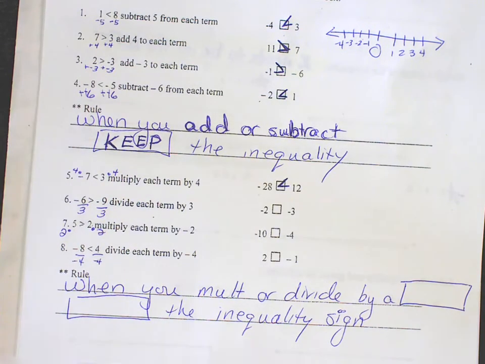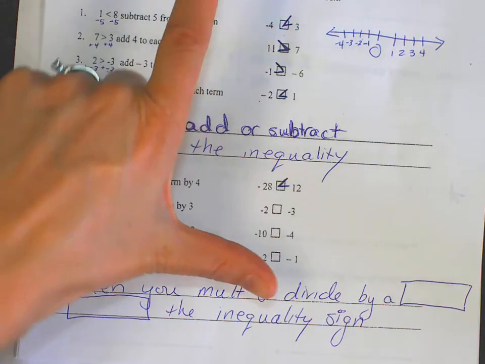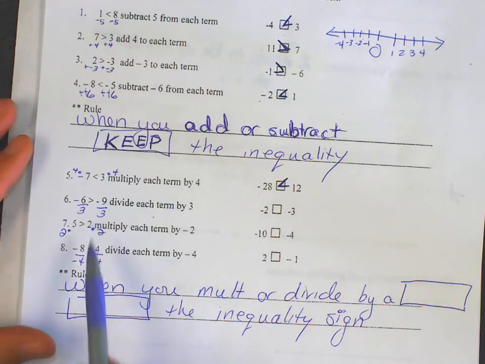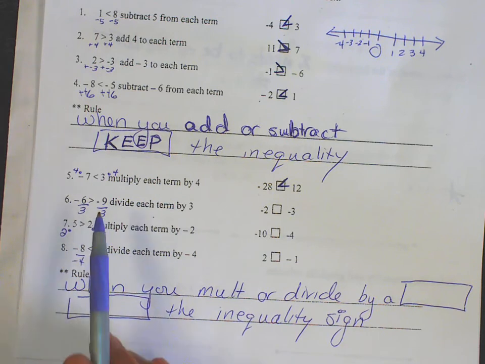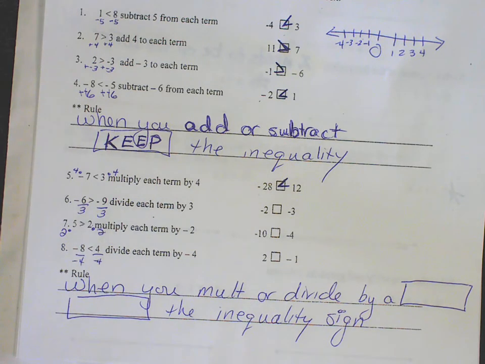Negatives are always less than positives. Less, left. Pac-Man eats the bigger number. So I have negative 6, which is a bigger number than negative 9. Owing me $6 is better than owing me 9.